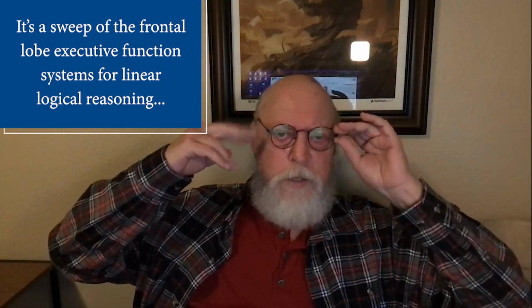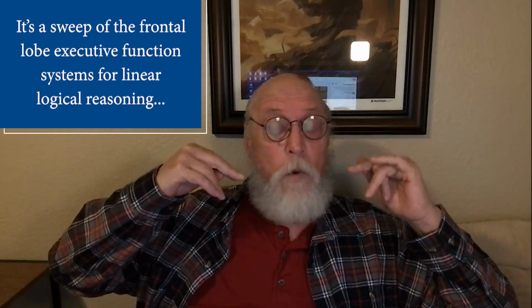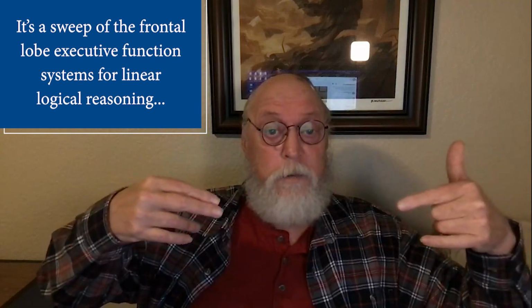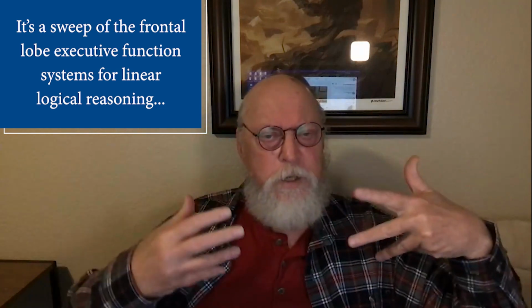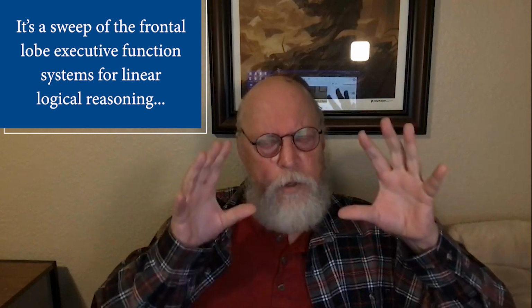There's a mental status exam for language and one for memory and attention and concentration. So there's all sorts of mental status exams for different brain function areas. This particular one is called a mental status exam of thought and perception. It's a sweep of the frontal lobe executive function systems for linear logical reasoning. We're looking at the linear logical reasoning systems. We're going to do it in a very specific way.